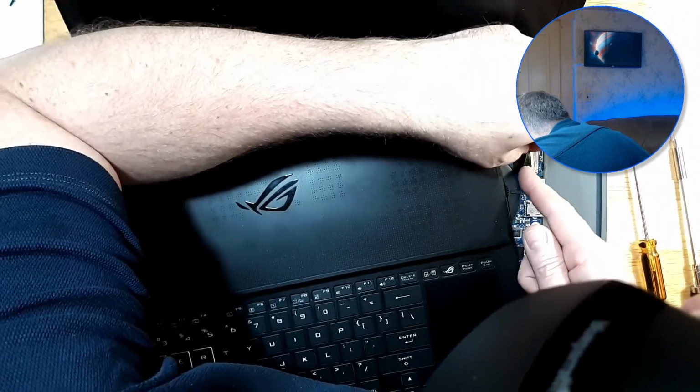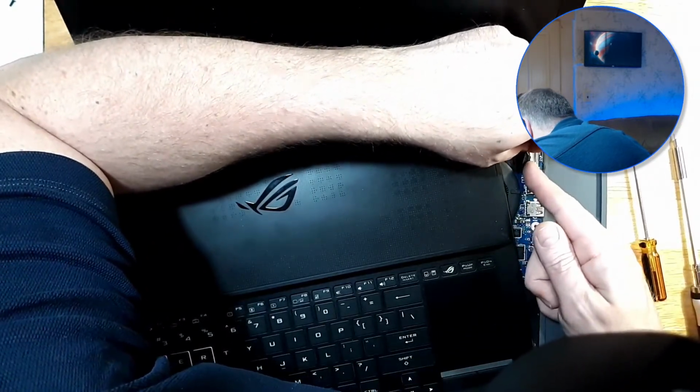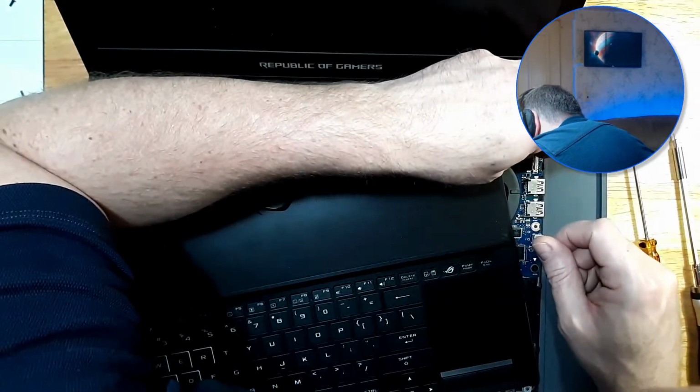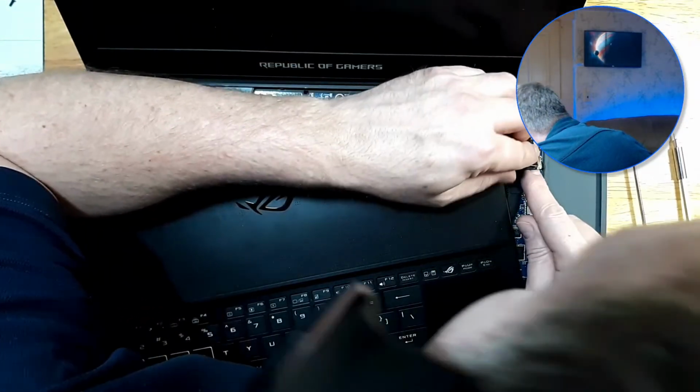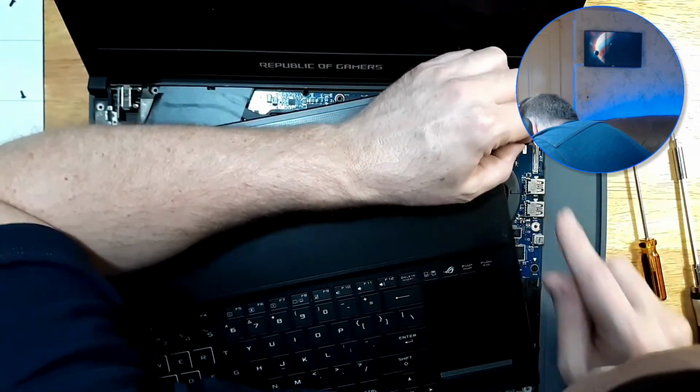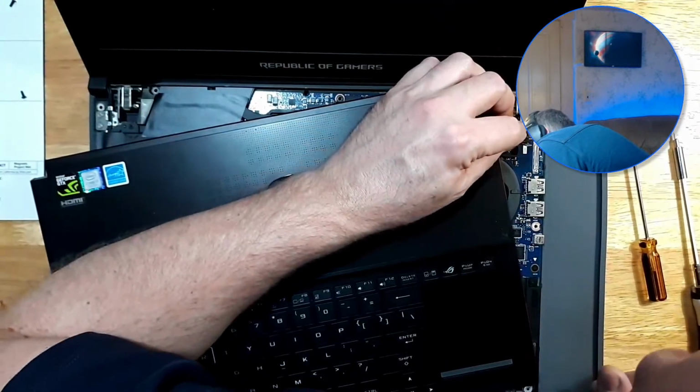Yeah, it just pushes up in there. So, we got it out. I don't really see any physical damage or anything, but it's kind of fragile looking.